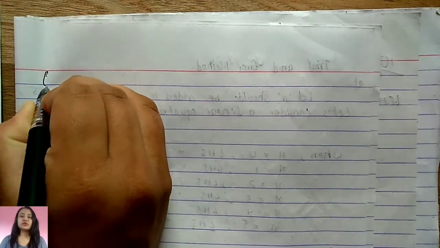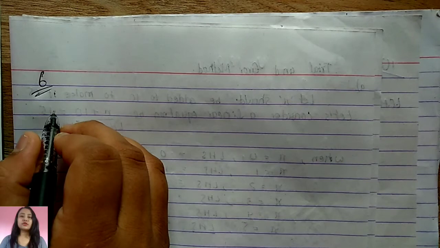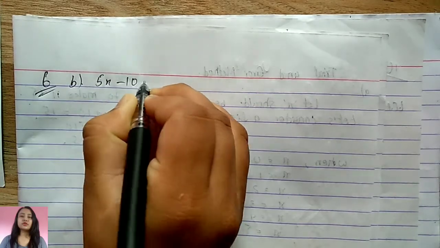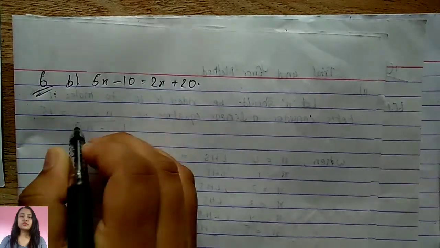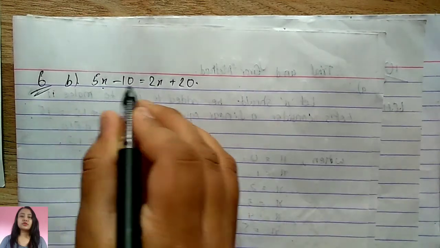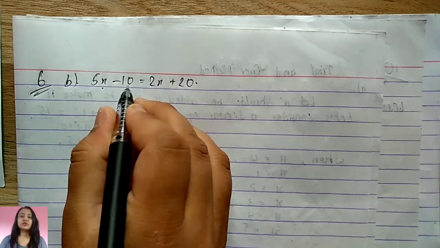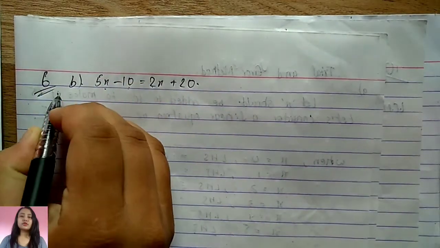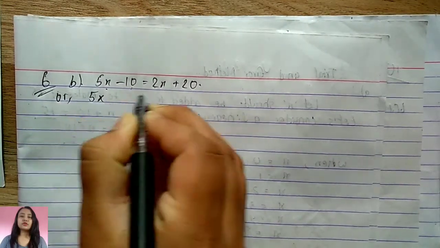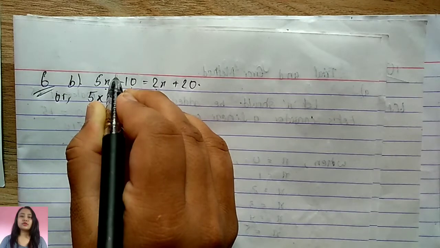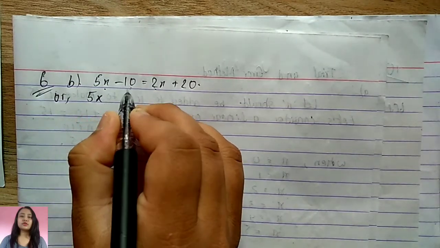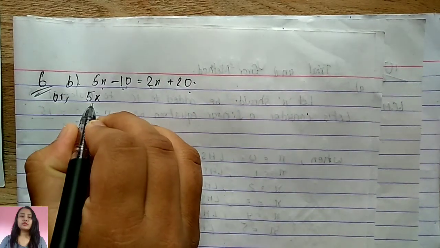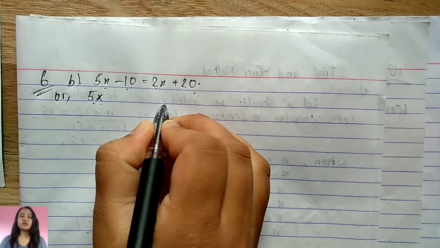Similarly, let me explain question number 6 also, where we have to find the value of x, and let me do question number B. So in B, 5x minus 10 equals 2x plus 20 is given. Here what we need to do is keep the alphabetical terms on the same side and the digit terms on the other side. We have to differentiate the sides. So I'll keep 5x here and bring this 2x to the same side. And this minus 10 goes to the side where there are numbers only. Here are the numbers and alphabet; in this side we'll keep the numbers only.